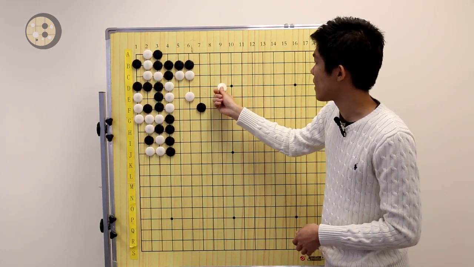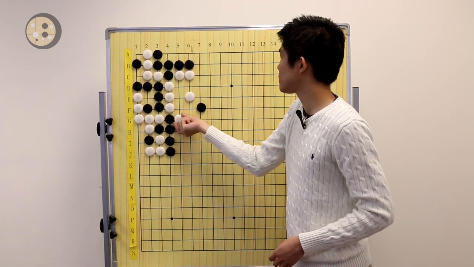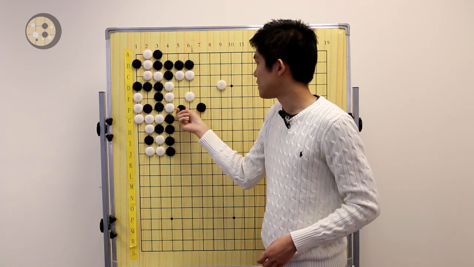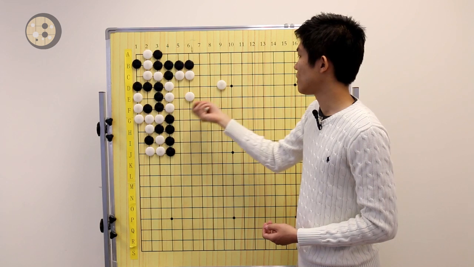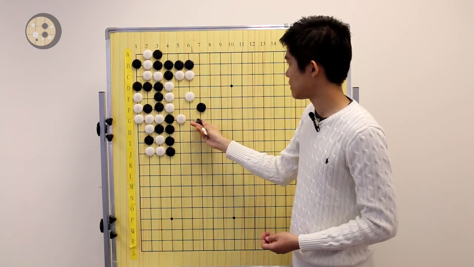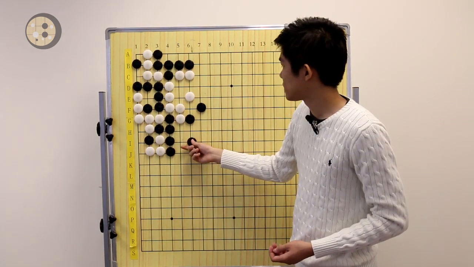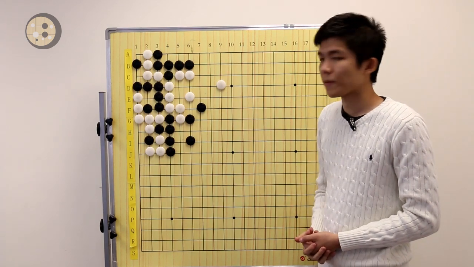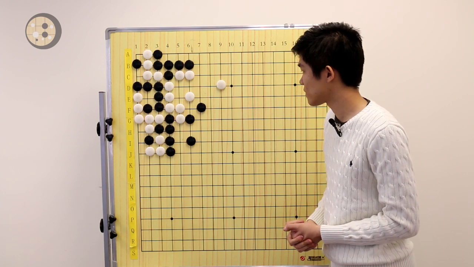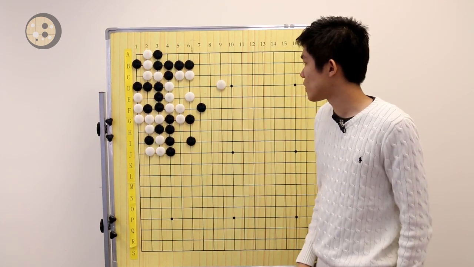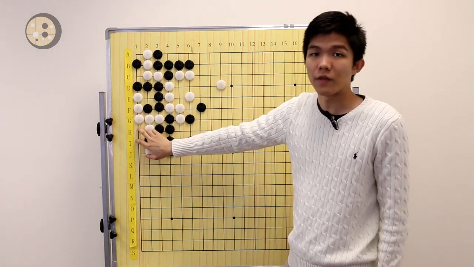So after this result, black shoulder hits, and white would hane. So white doesn't want to play here directly, because then black would get this hane, and this shape is very short on liberties. So before jumping out, white hanes, black closes, then jumps, and then white escapes this way. So this is another very common end result for the larger avalanche in a turn. So black has about 10 points in the corner, and a group in the center. White has a group there, and an alive shape on this side.